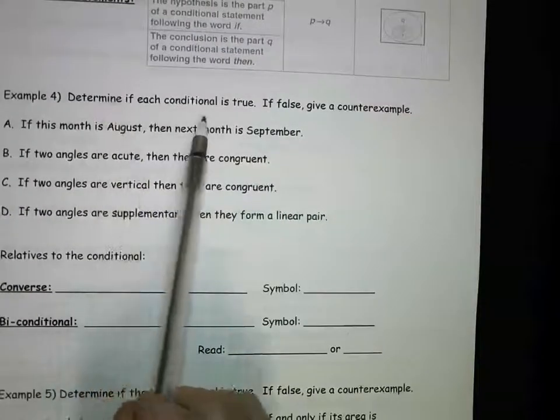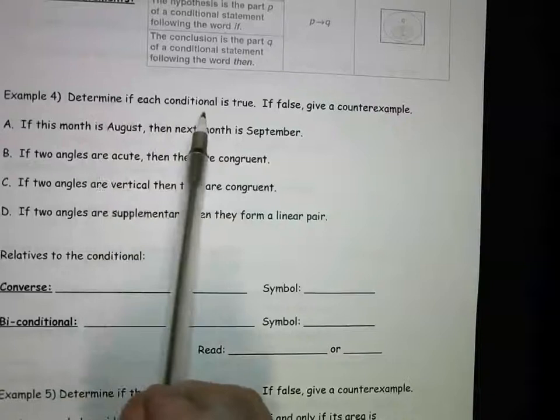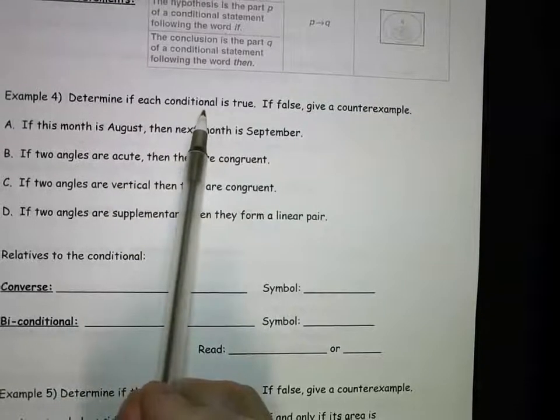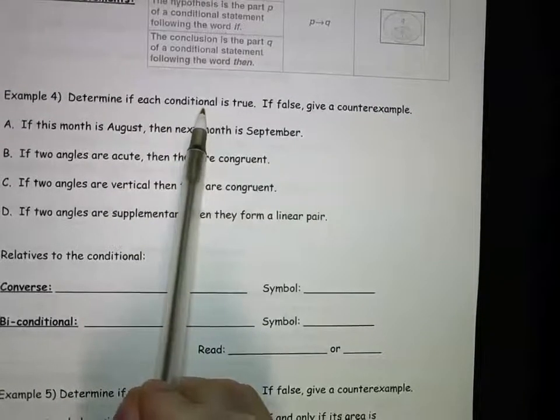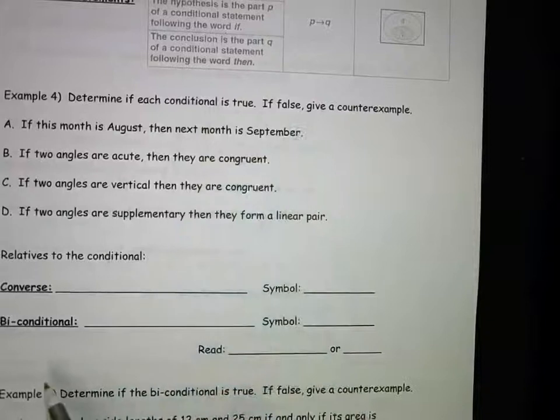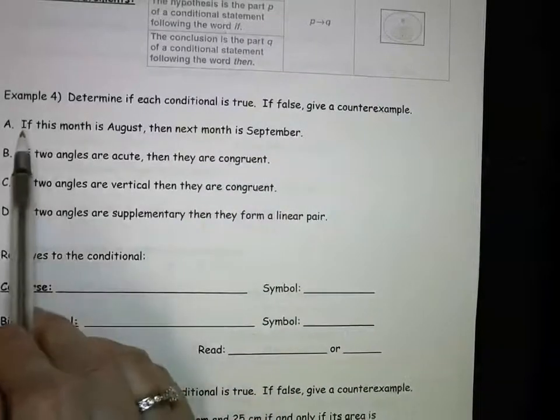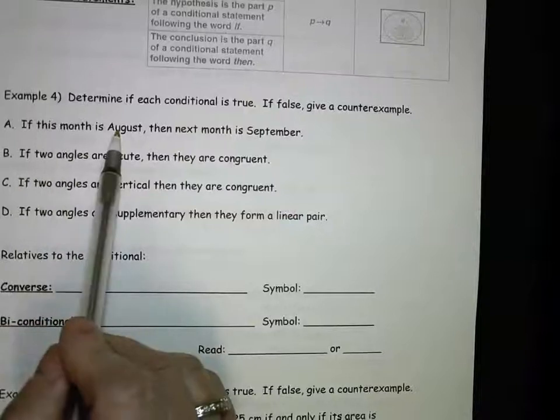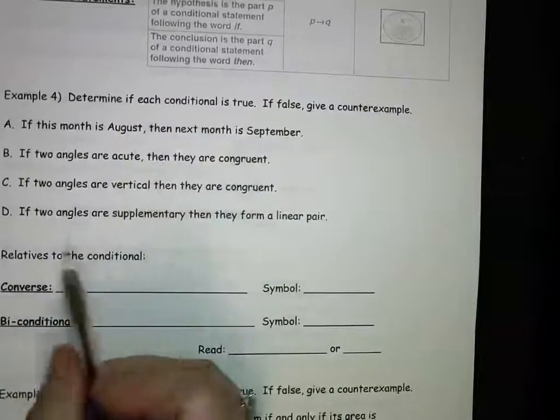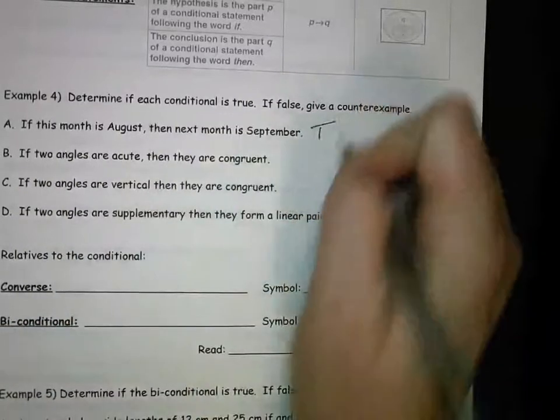Example 4, we need to determine if this is true. If it's true, we can write true and be done. And if it's false, we need to give a counterexample. So if this month is August, then the next month is September. That one is true.